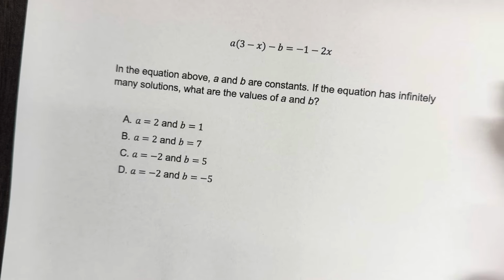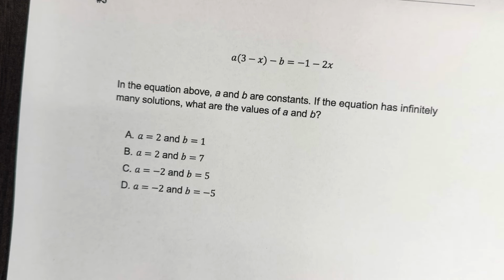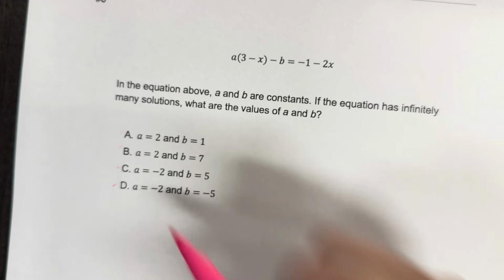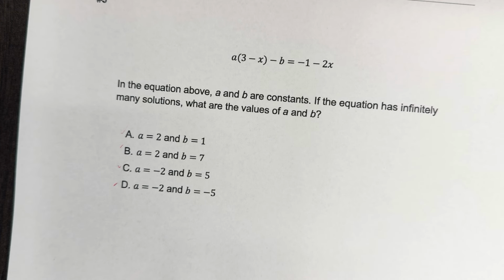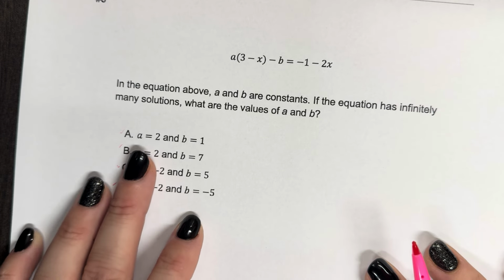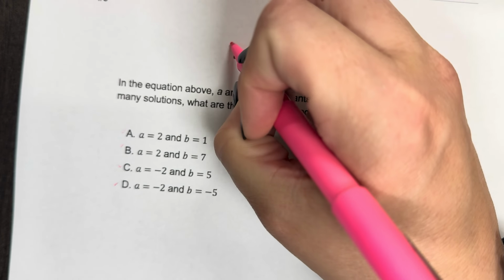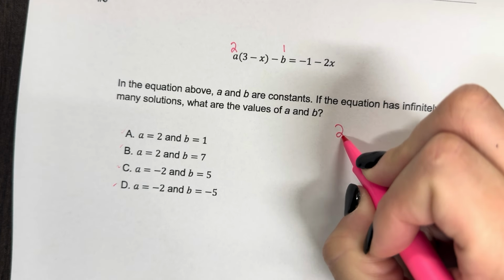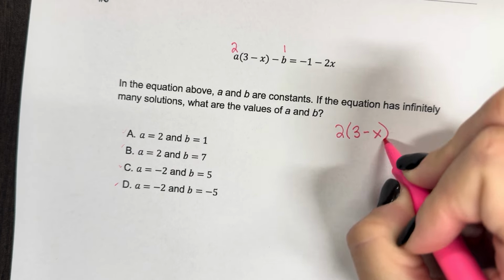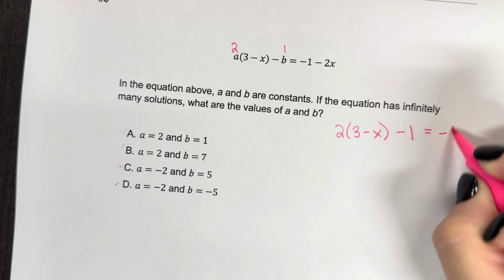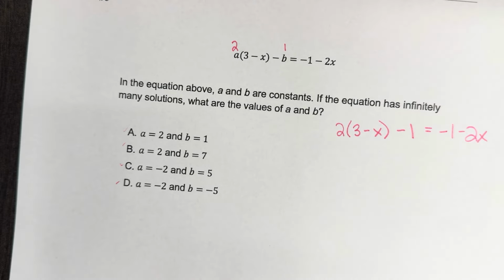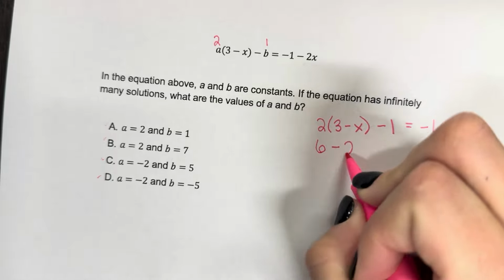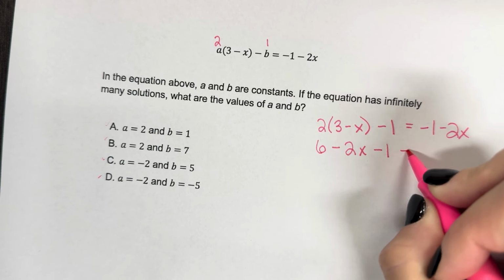So you have a couple approaches that you can go through to solving this. Approach number 1 is to start plugging in each of these options for A and B. So let's just try that approach. So if I plug in A is 2, so A is going to be replaced by 2, and B is going to be replaced by 1. So if I say 2 times 3 minus X minus 1, negative 1 minus 2X, right? We sort of looked at this in one of our Bell work assignments, and we said, okay, so we'll start solving 6 minus 2X minus 1.